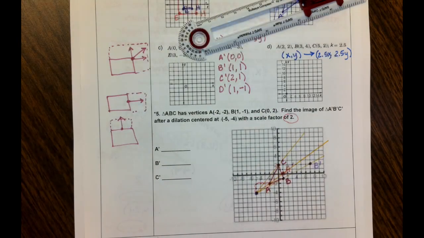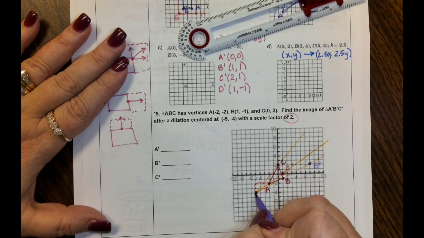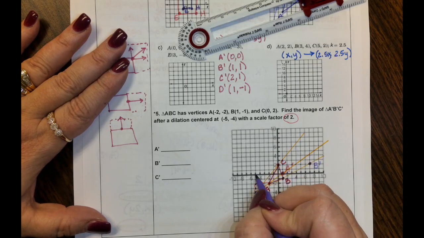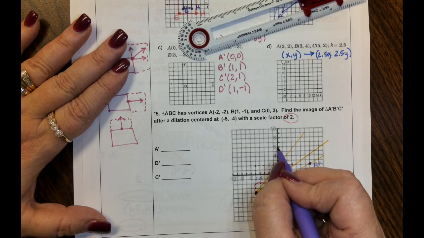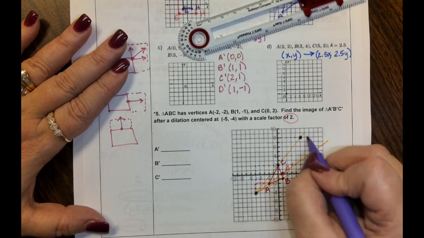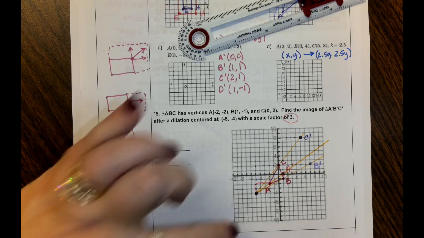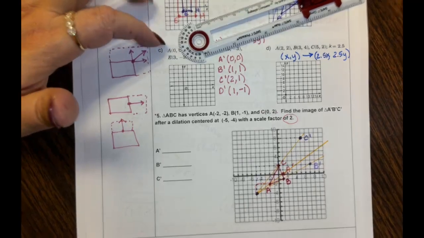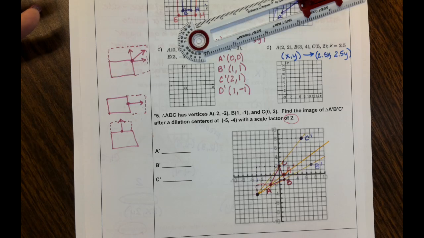There's my B prime, and then I have my C. To get from the center to C, 1, 2, 3, 4, 5, 6 over 1, 2, 3, 4, 5. Do it again. And if I wanted to make it 3 times bigger, I would do 3 stair steps. If I wanted to do half, then I would do half a stair step. So you can use this concept, and you can even use this up here with dilating through 0, 0. It's just dilating through 0, 0 has an easier rule.